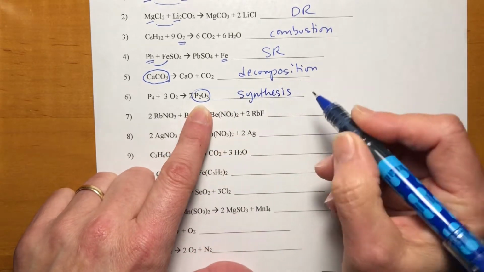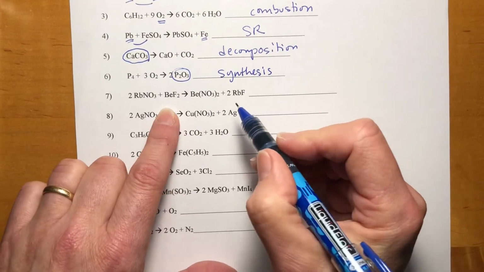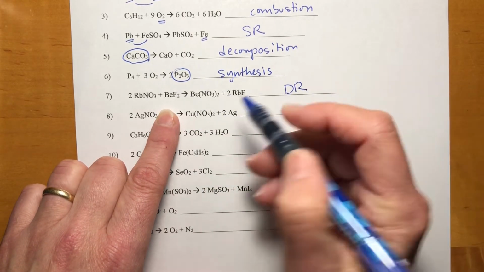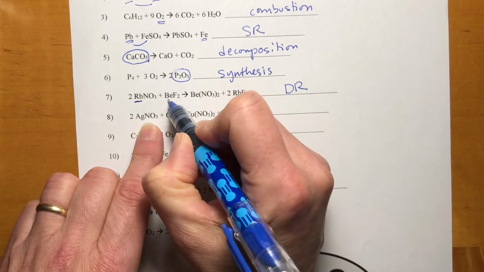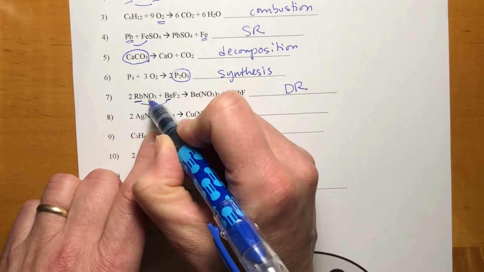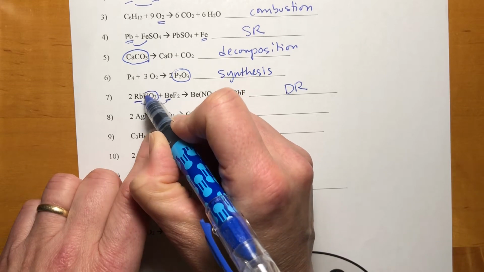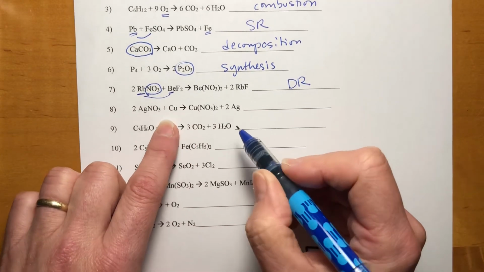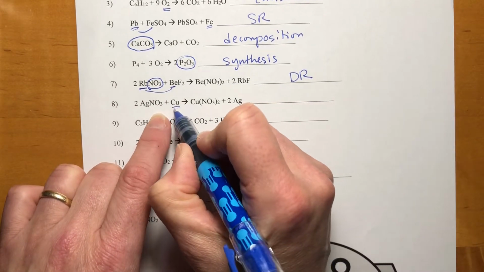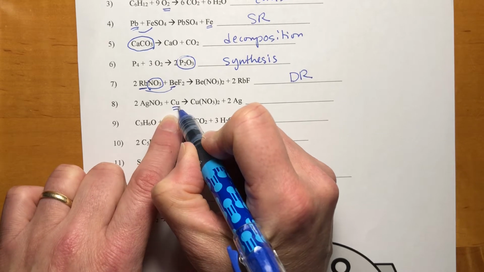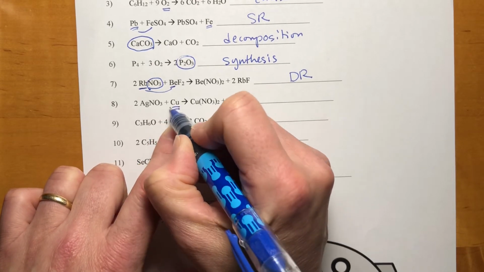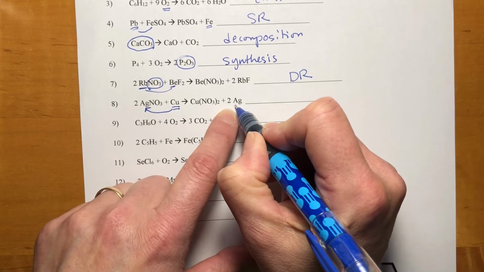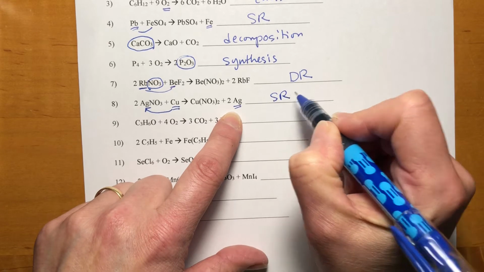It's diphosphorus trioxide. Okay, number 7, big and ugly. We're going to guess it's a double replacement, and it is. The rubidium and the beryllium are going to change places. Rubidium's with this nitrate here. But now, if you look, the beryllium's now with the nitrate, so that's a double replacement. Number 8, there's our giveaway. The copper is all by itself, and the copper comes in and kicks the silver out. And so now here on the reactant side, the silver's alone. So that's a single replacement.